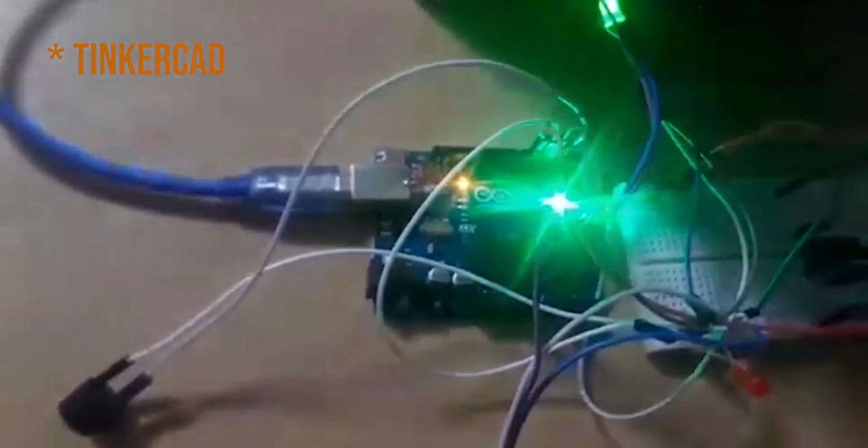Here is our L293D. This is our Arduino Uno. These are the circuits which are explained in the FreeCAD video, because it is very difficult to explain here. And this is our power supply.